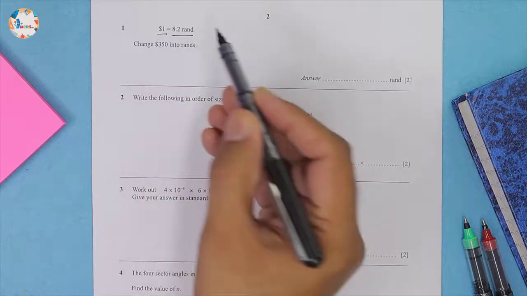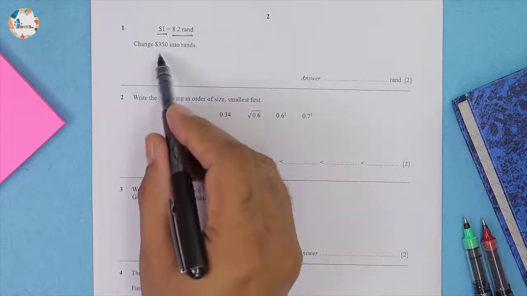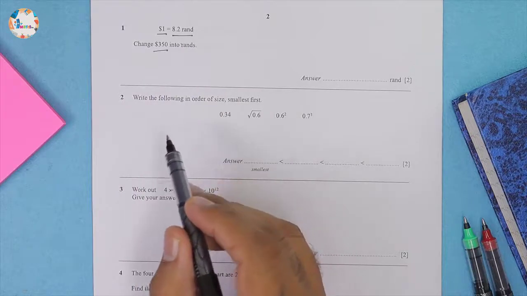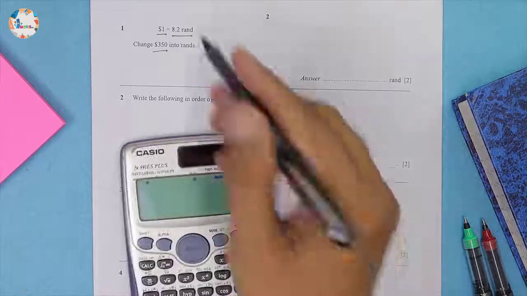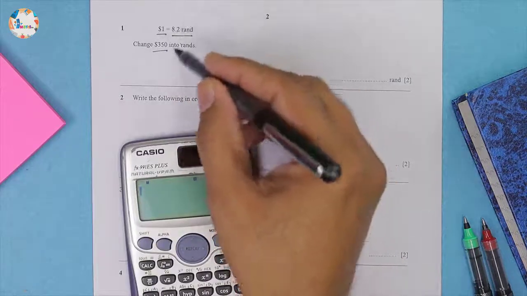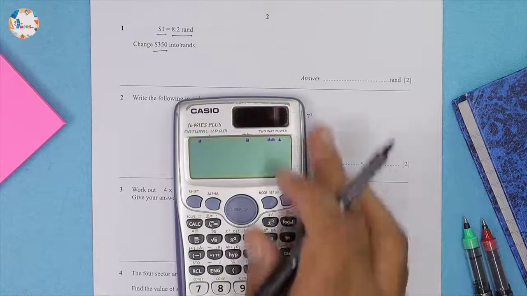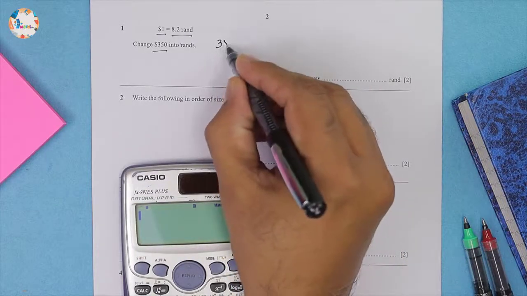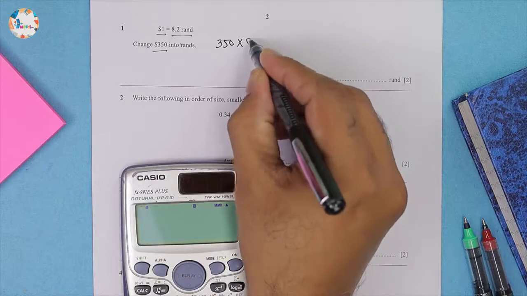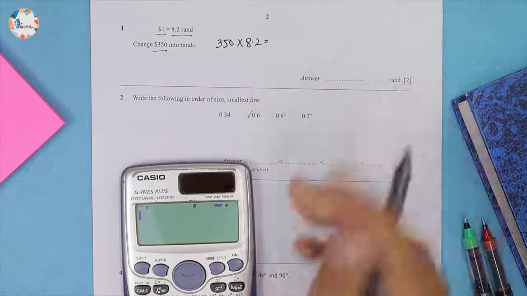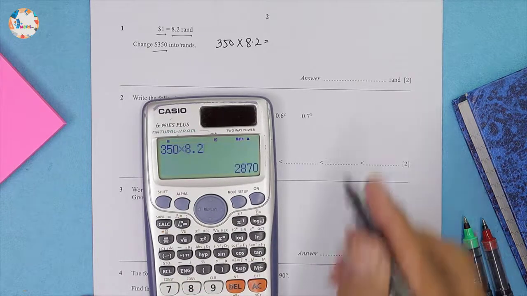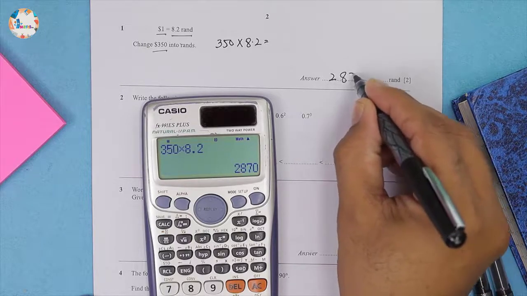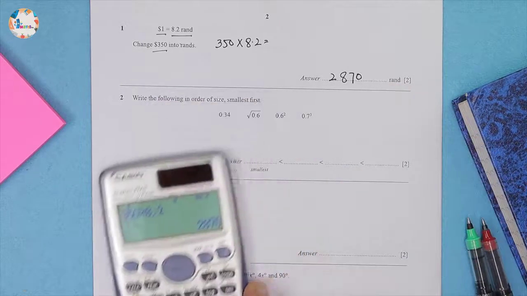$1 is equal to 8.2 rand, and we have to change this many dollars into rands. For currency conversion from higher currency to lower currency, we multiply by the conversion ratio. So it will be $350 multiplied by the conversion ratio, which is 8.2, and 350 multiplied by 8.2 results in 2870 rand. This will be our answer.